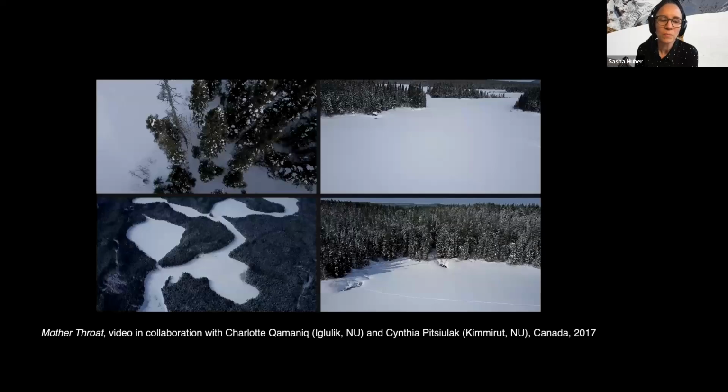Okay, I'm almost done. This was an engagement in Canada at the lake where I made other photographs, and there I got to work with two throat singers from Nunavut who were living in Quebec, where this lake is. You can see the landscape and hear them singing, this throat singing, and this is also a way of symbolically unnaming the place.